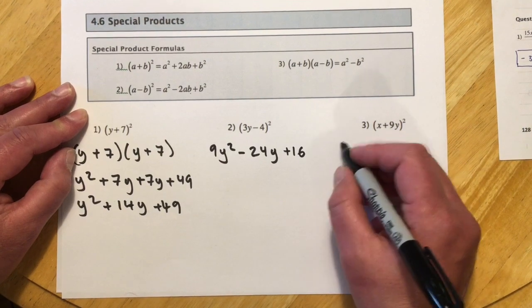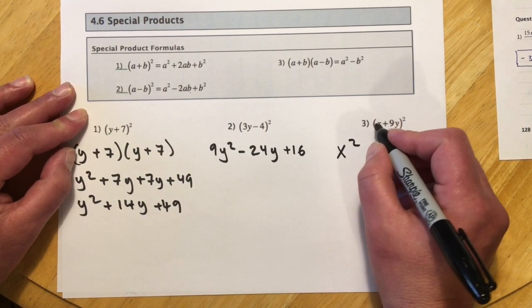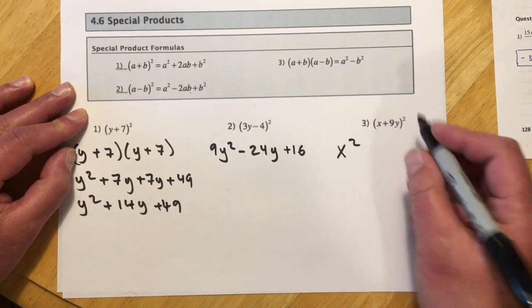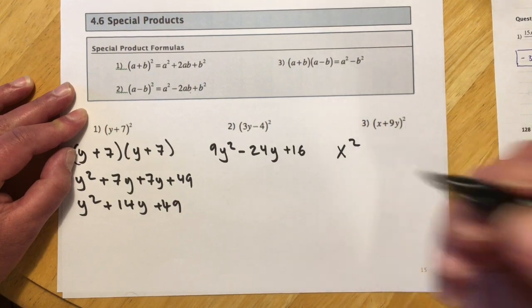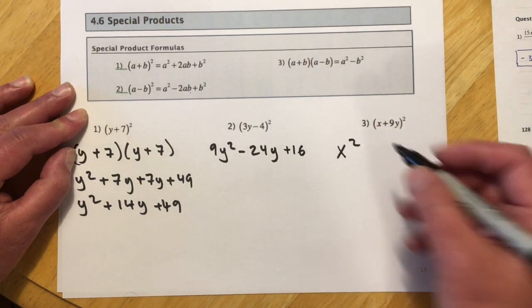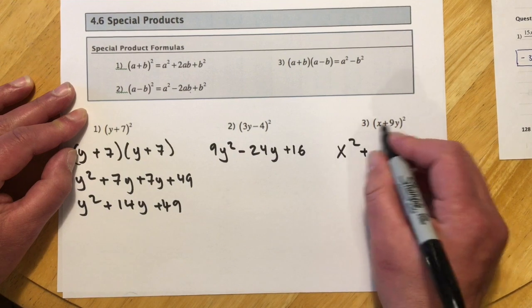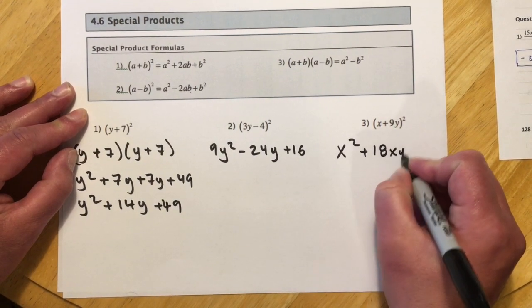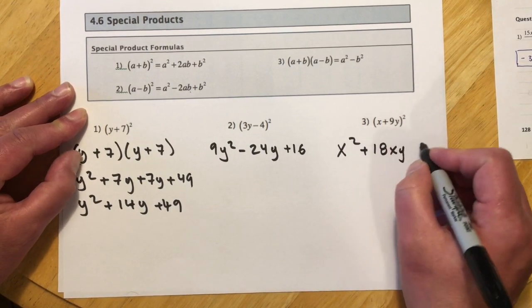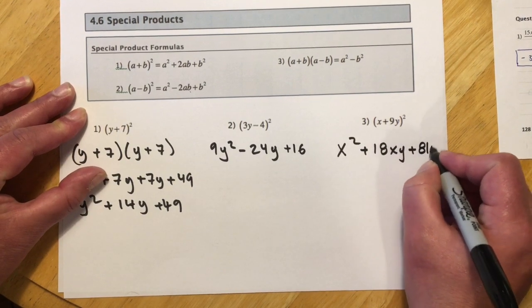This one, so x times x squared. x times 9y, that would be 9xy doubled, 18xy. And then 9y times 9y makes plus 81y squared.